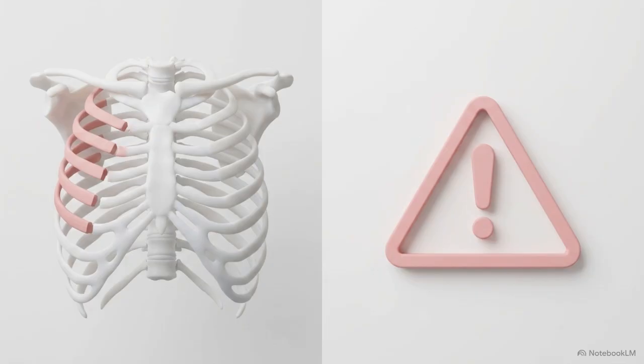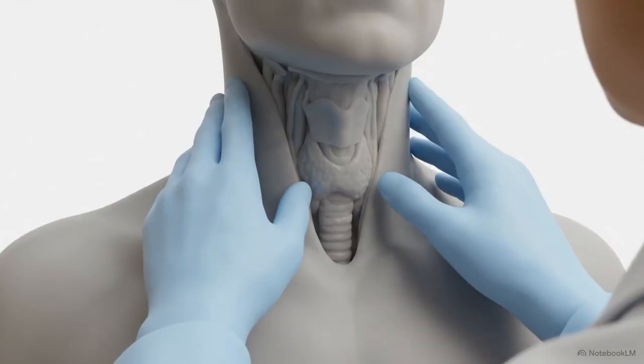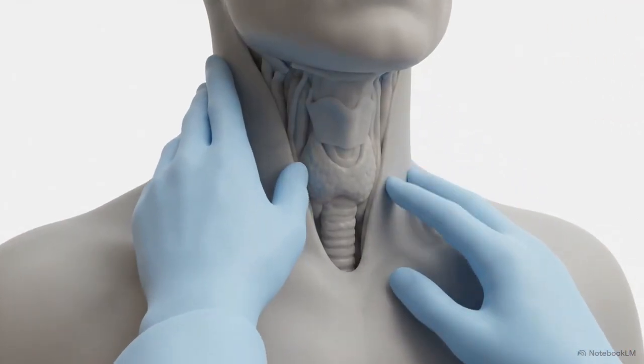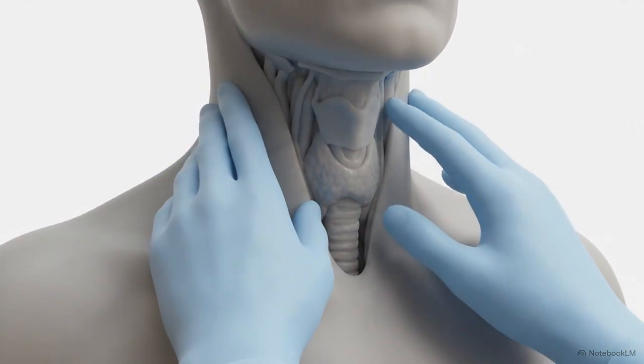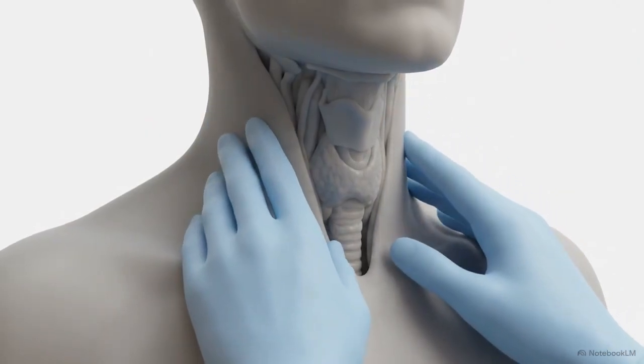Beyond hemodynamics, isolated mechanical red flags demand immediate recognition. Paradoxical chest movement signifies a flail chest. Bowel sounds in the thorax indicate a diaphragmatic rupture. Anatomical hard signs in the neck mandate urgent vascular or airway control.